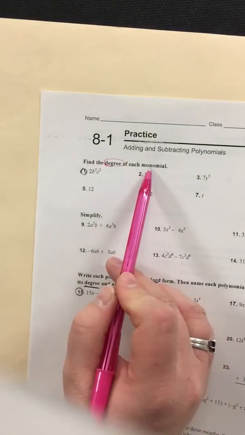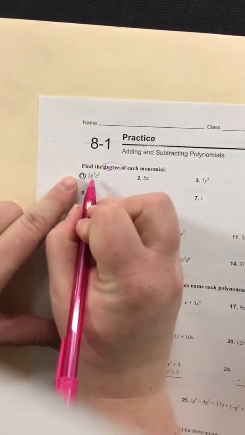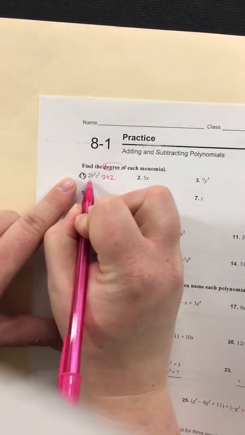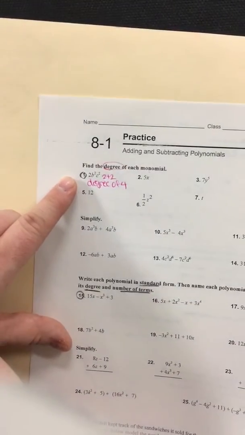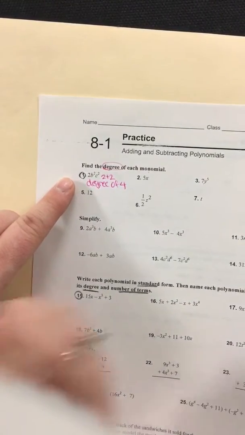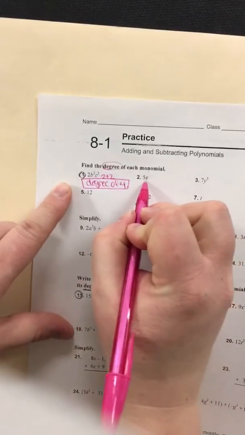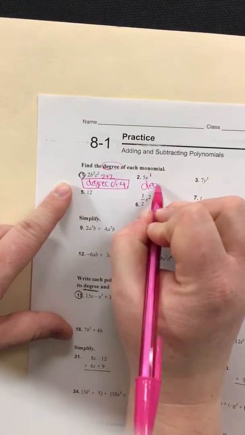Okay, well, these are all monomials, so they only have one term. You have to add your exponents. So this one would be 2 plus 2, which would be a degree of 4. Okay? Degree of 4. And that's your answer. You're done. This one has an exponent of 1. This is a degree of 1.